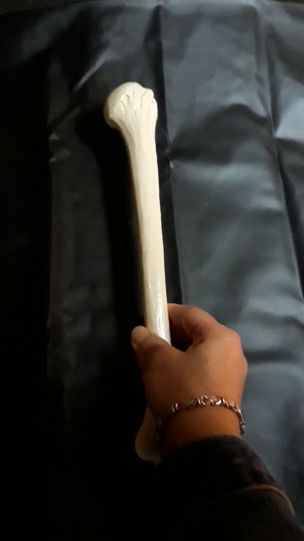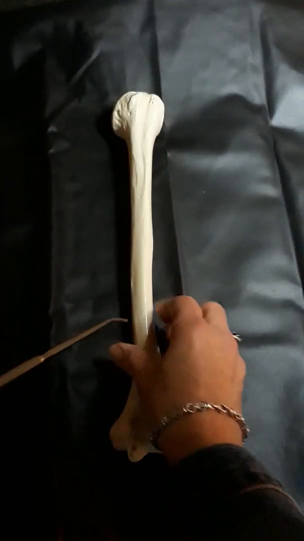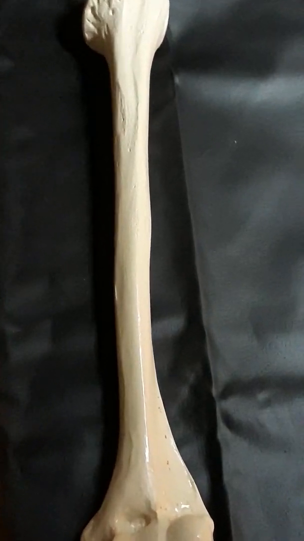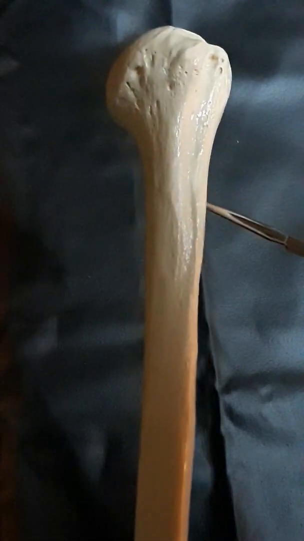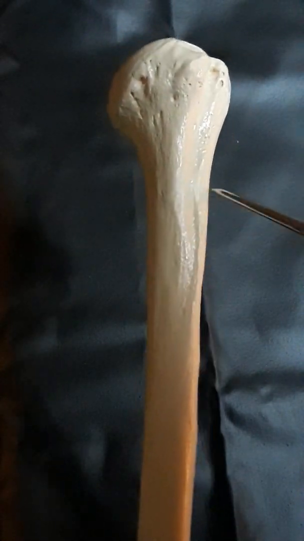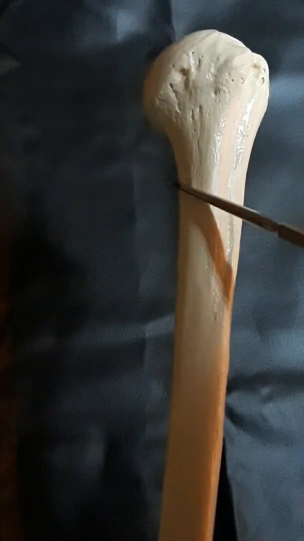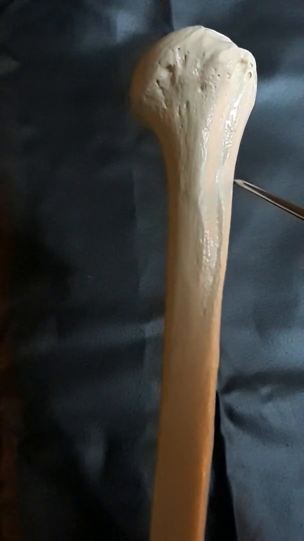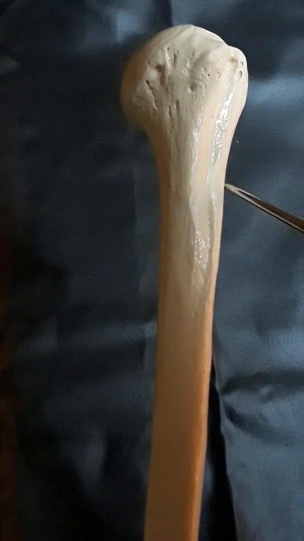This is different from the surgical neck because the surgical neck is a little bit lower. It's right like the border between the epiphysis and the diaphysis of the humerus. This is called the surgical neck because this is where this bone is most often broken.